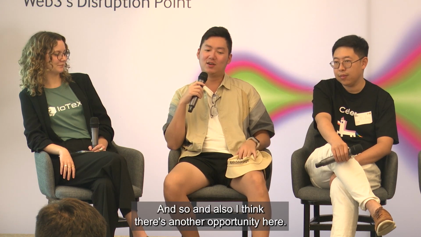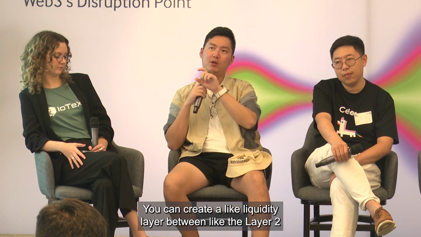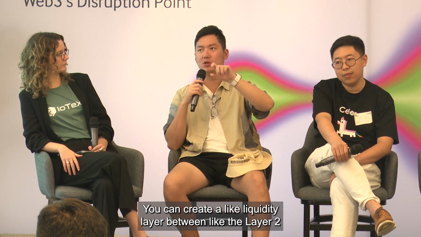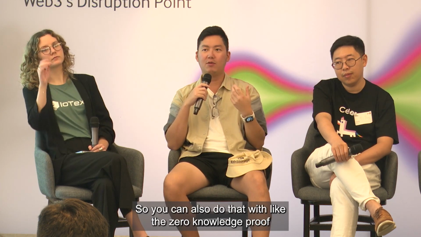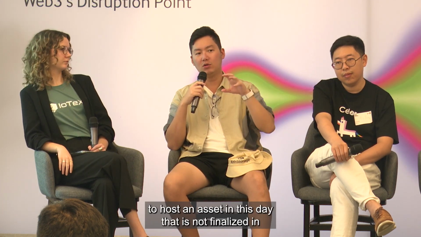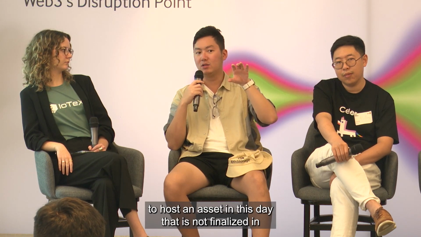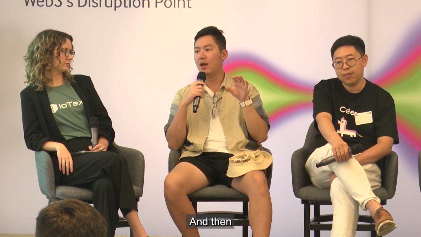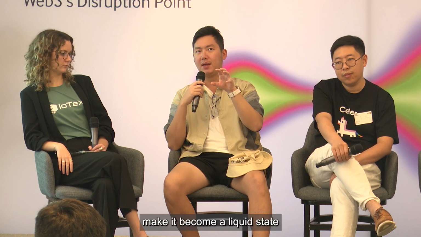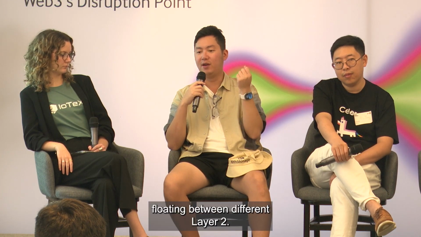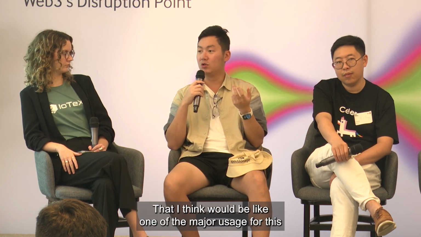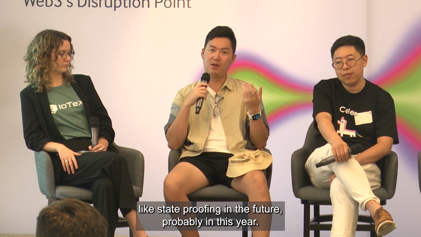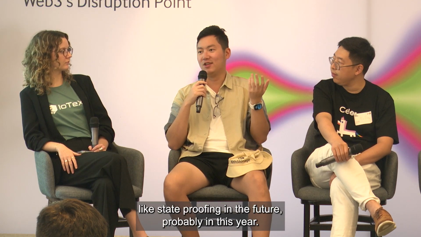And also I think there's another opportunity here. You can create a liquidity layer between layer 2 and layer 1, because you have a withdrawal period, right? So you can also do that with zero knowledge proofs to hold certain assets in a state that is not finalized in either layer 1 or layer 2, and then make it become a liquid state, floating between different layer 2s. I think that will be one of the major usages for this state proofing in the future. Probably this year, I guess.